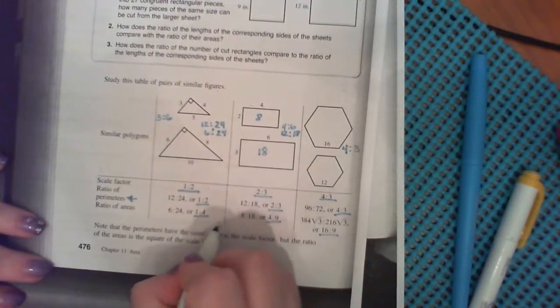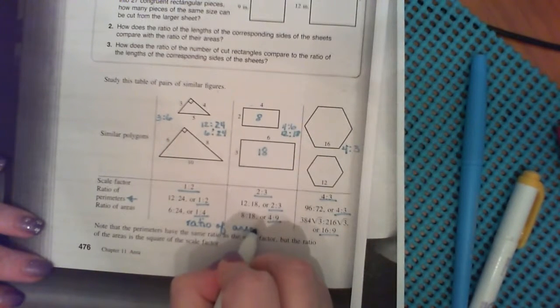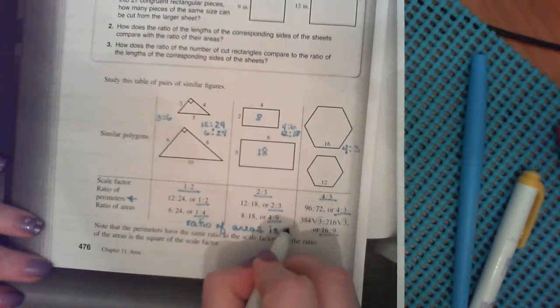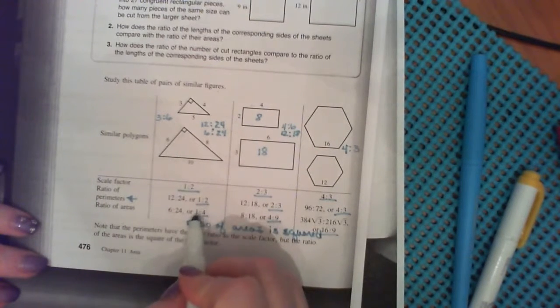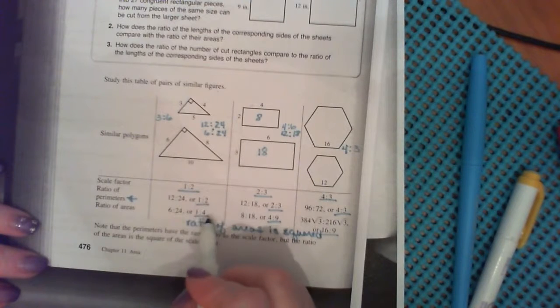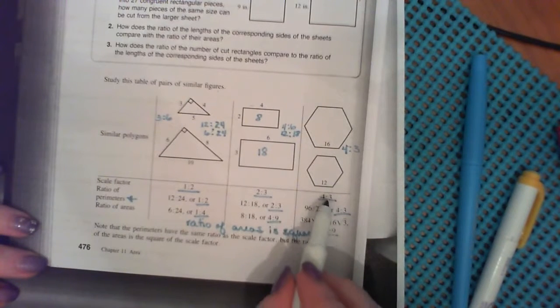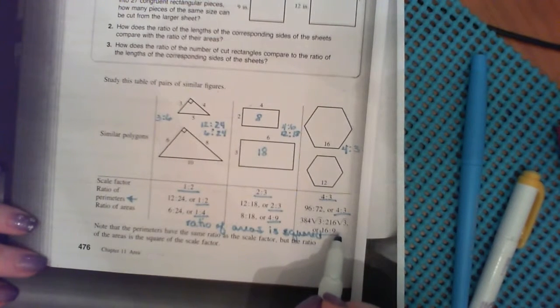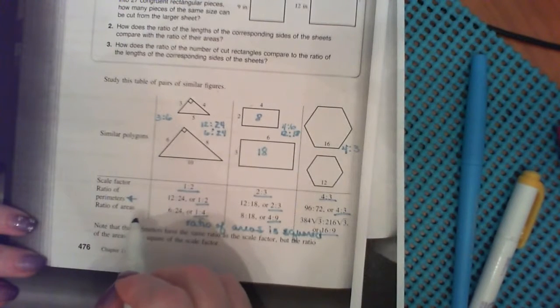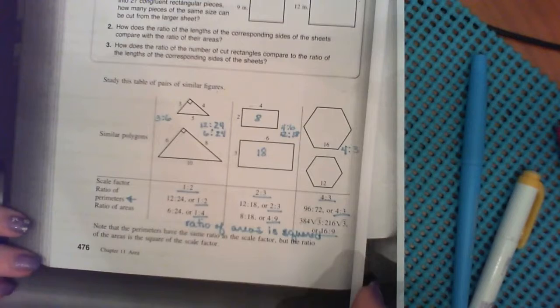But what it really is for area, the ratio of areas is squared. So we square 1, 1 squared is 1, and we square 2, 2 squared is 4. We square 2, 2 squared is 4. We square 3, 3 squared is 9. We square 4, 4 squared is 16. We square 3, 3 squared is 9. So if you want to find the ratio of the areas, you're going to have to square your scale factor. If you want to find the ratio of the perimeters, then you keep the exact same scale factor.